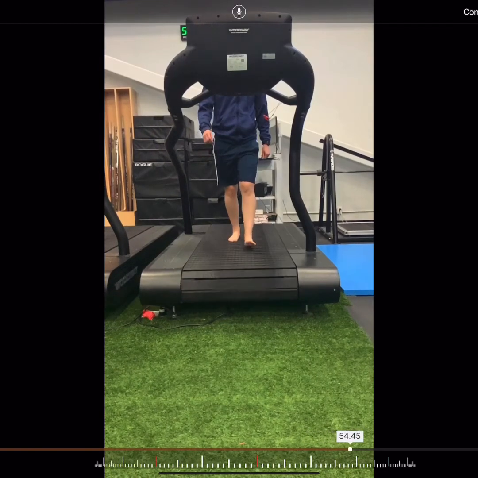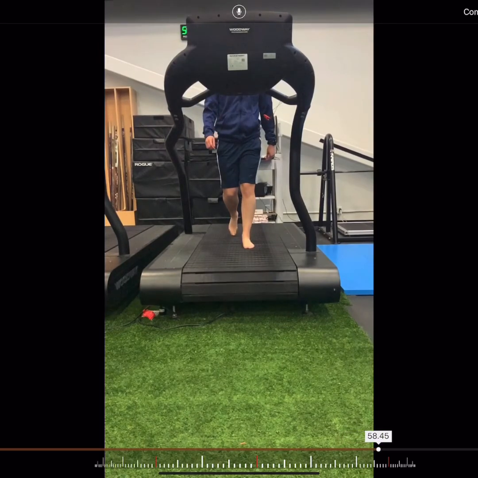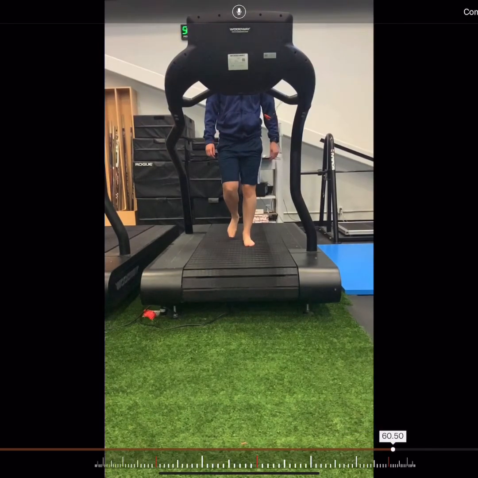On the left side, we have about 7 degrees, so that's closer to normal. So just to recap, we have more hip adduction in the frontal plane on the right side.